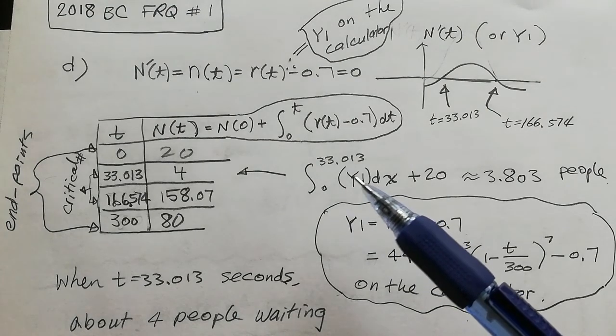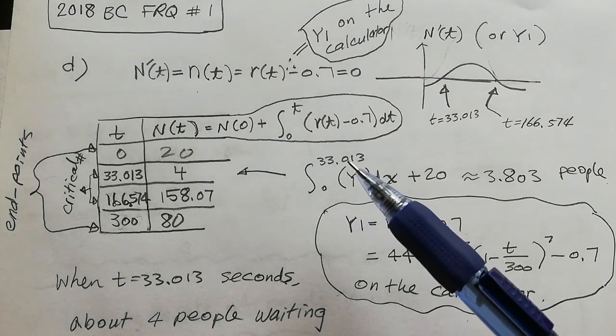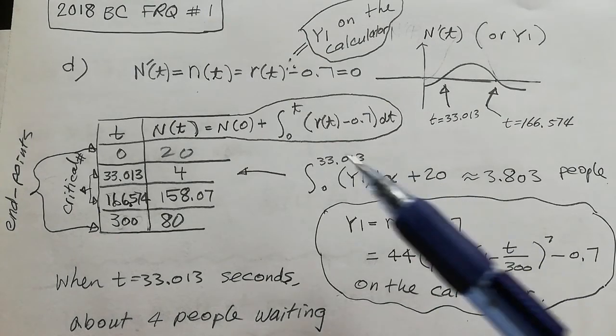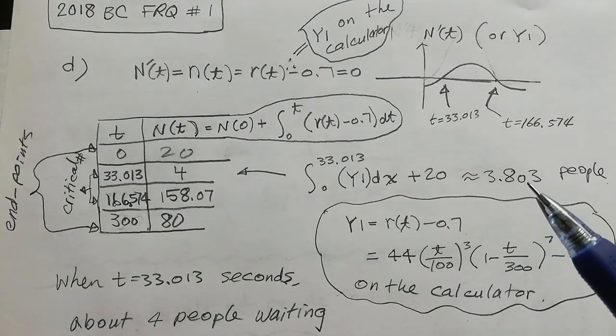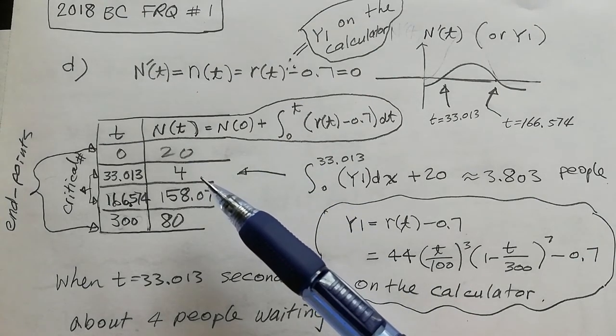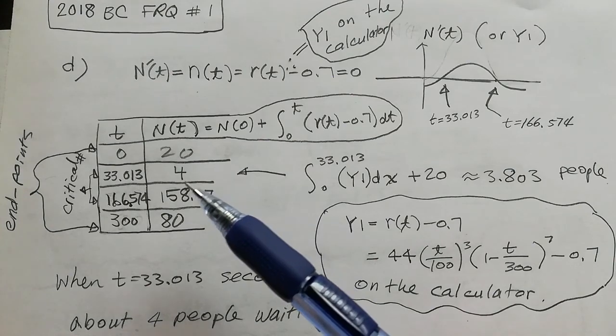Plug the y1 into the calculator from 0 to 33.013, and plus 20. Don't forget about the initial condition. So this gives you 3.803, which is roughly about 4 people. And in the same way, you can calculate this one.